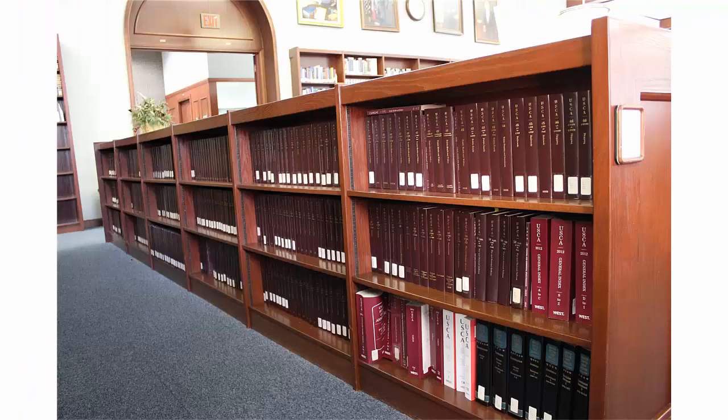Here we have the United States Code Annotated. Every law that Congress passes ends up in here. As you see in chart 5.1, there are 4 steps to researching in here.